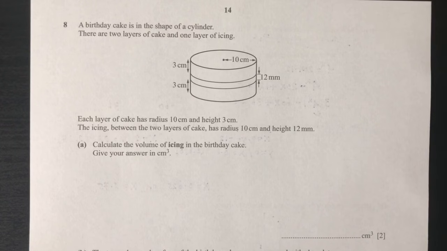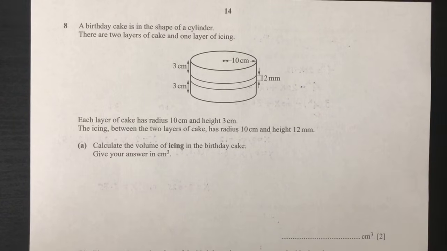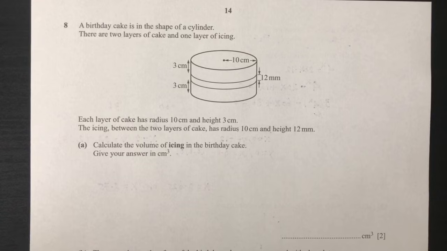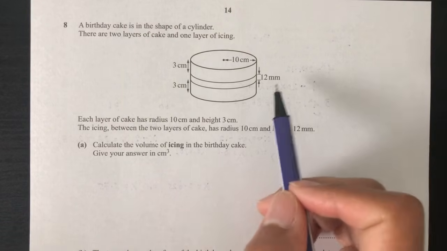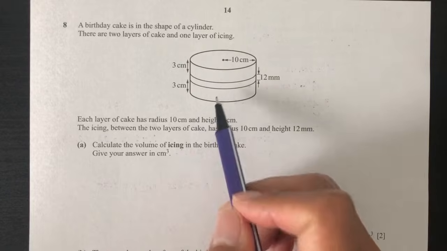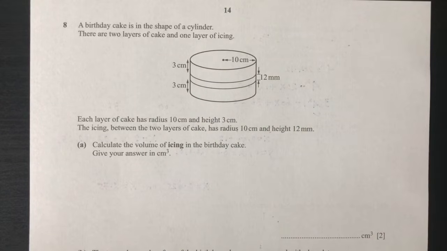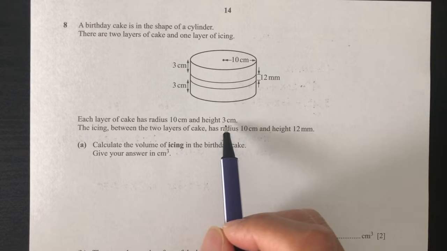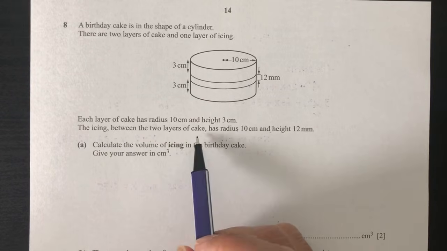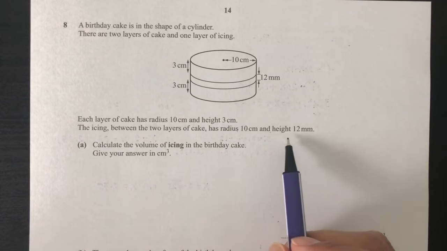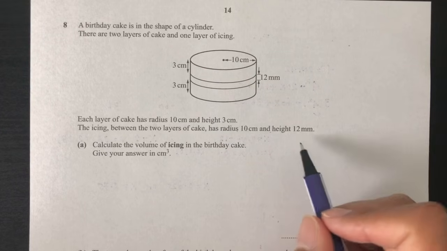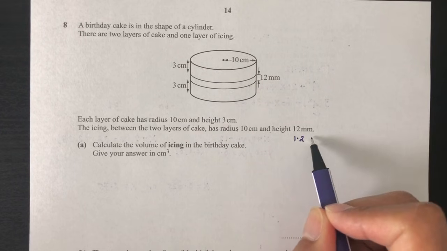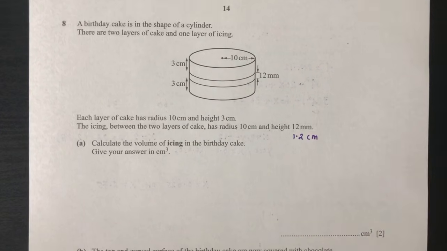Question number 8, we have a birthday cake in the shape of a cylinder. Now there are 2 layers of cake and 1 layer of icing. Now this is icing and this is cake and cake, as you can see here. Alright, each layer of cake has a radius of 10 and height of 3. The icing between the 2 layers has radius of 10 and height of 12 millimeters, which is 1.2 centimeters.